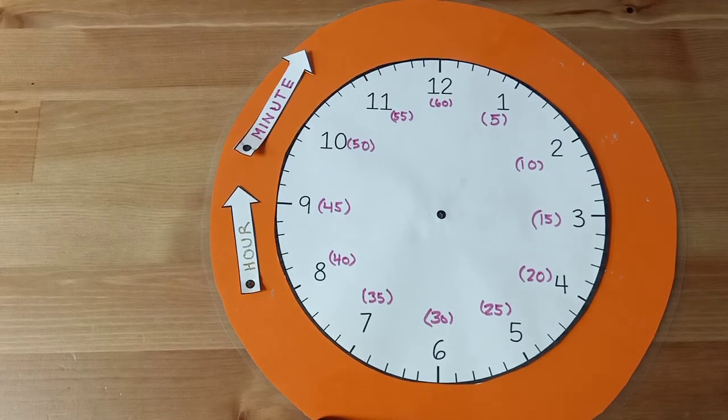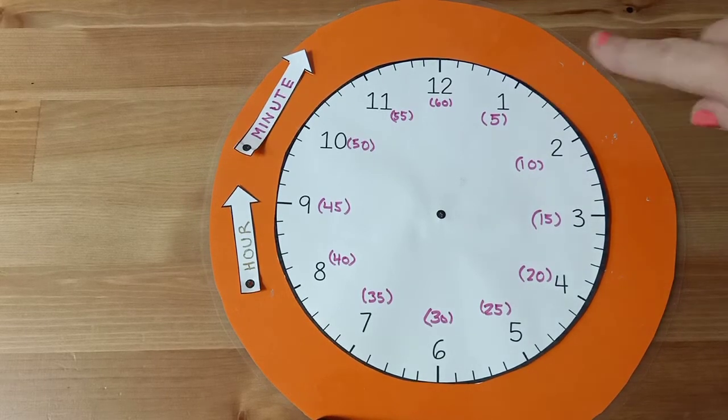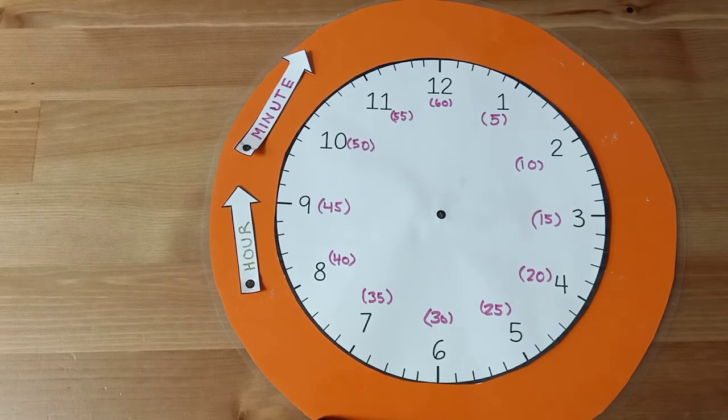I've written 5 beside number 1 over here and gone around and counted by 5s. Number 2 is the same as 10, 3 is the same as 15, 4 is the same as 20, 5 is the same as 25, 6 is the same as 30, 7 is the same as 35, 8 is the same as 40, 9 is the same as 45, 10 is the same as 50, 11 is the same as 55, and then we get to 12, and it brings us to 60 minutes in 1 hour.